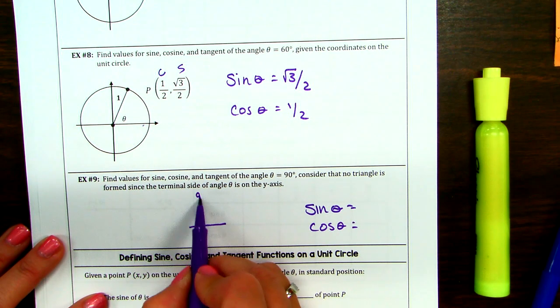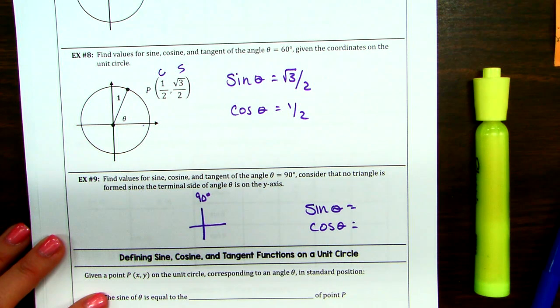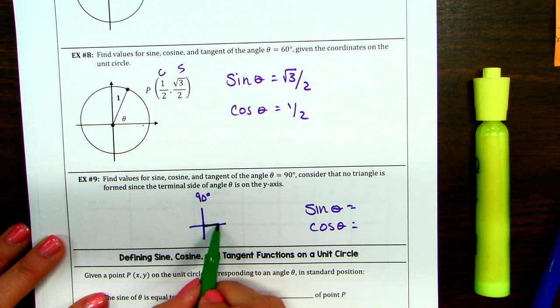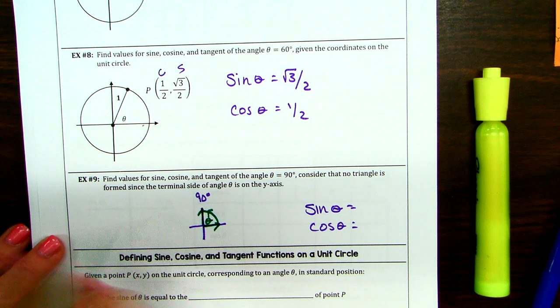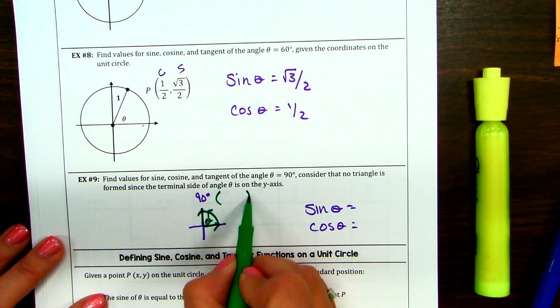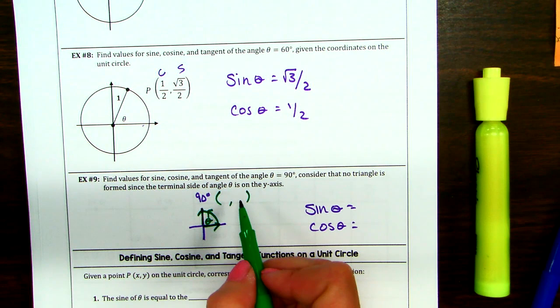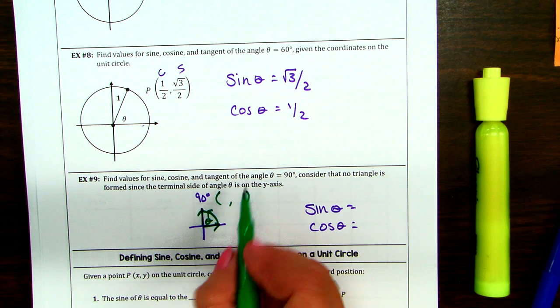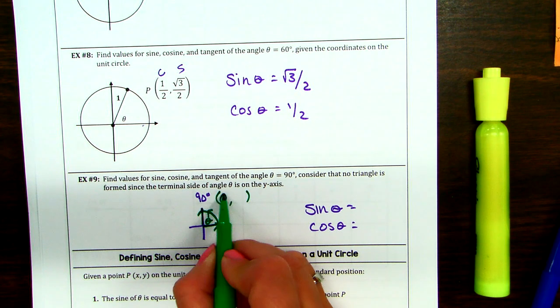So 90 degrees, of course, is up here, right? Initial side, terminal side, wrapping that way, theta, whatever. What is the ordered pair for 90 degrees? Quick, what is it? Hannah, what'd you say? 0, 1.